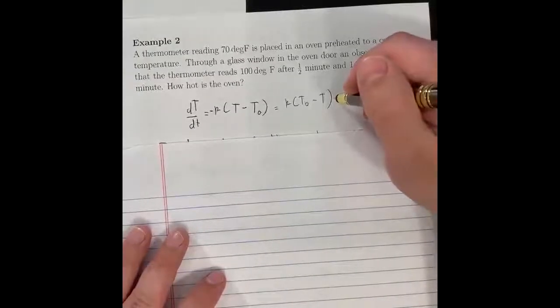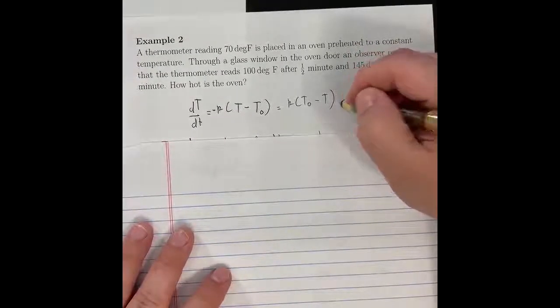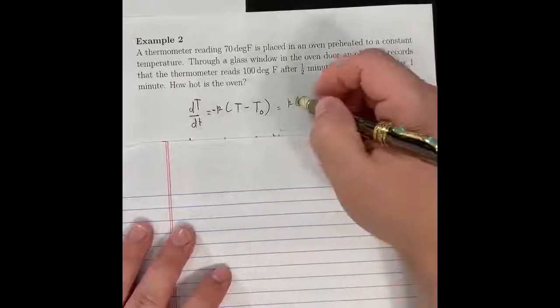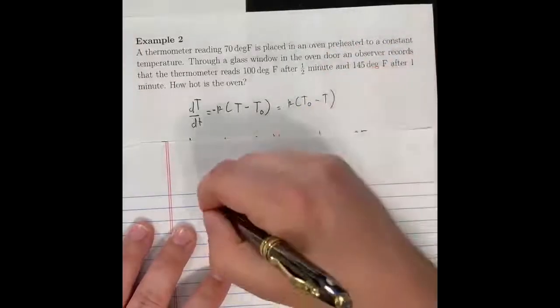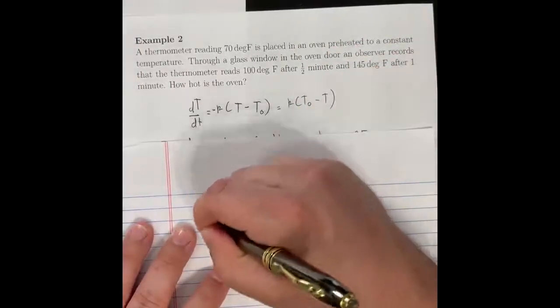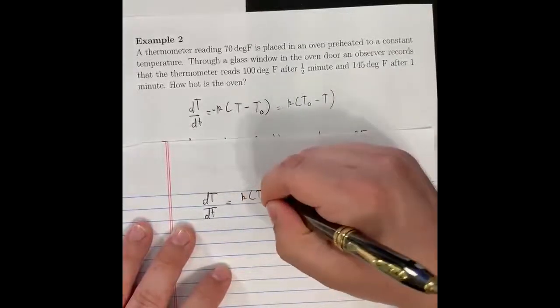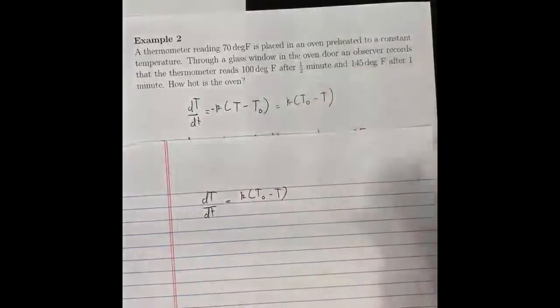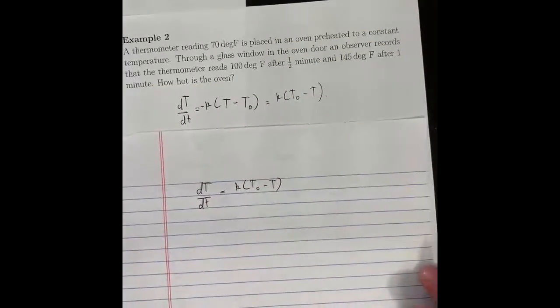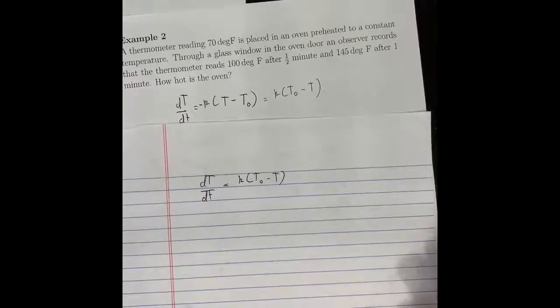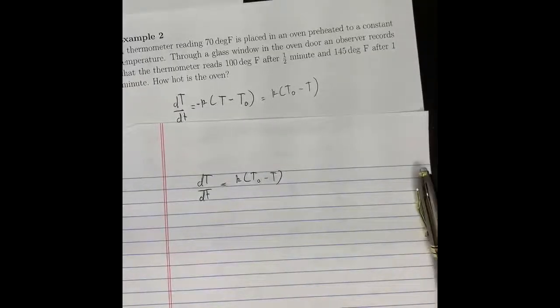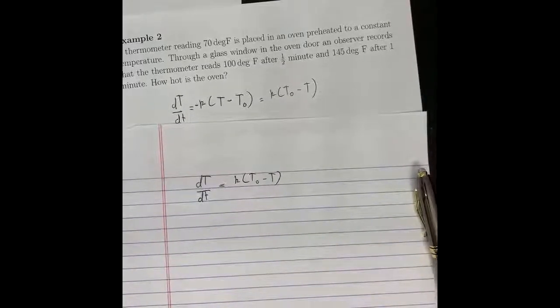think about it for this right here. So let's assume that K is positive, and so we have the rate of change of our temperature with respect to time is going to be proportional to T naught minus T. Let's just quickly double check that that's how the book works it.